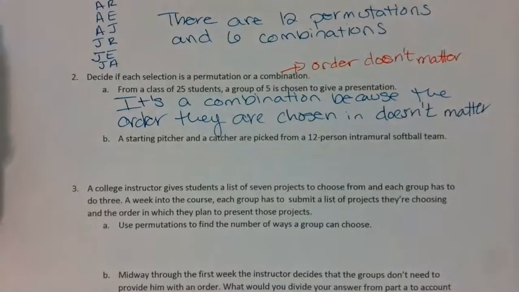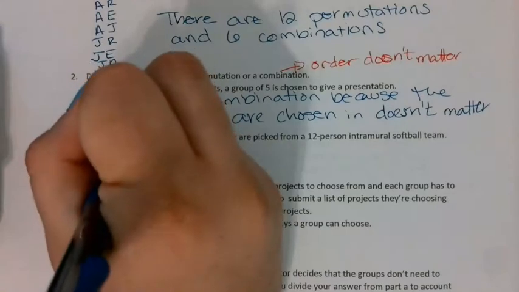Tells me a starting pitcher and a catcher are picked from a 12-person intramural softball team. Because I'm picking for specific positions, this one is a permutation.